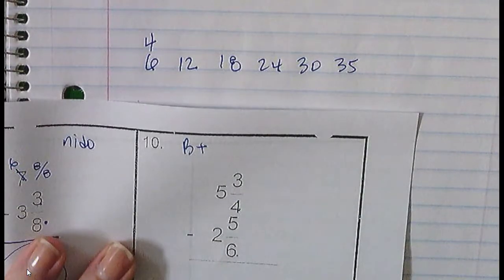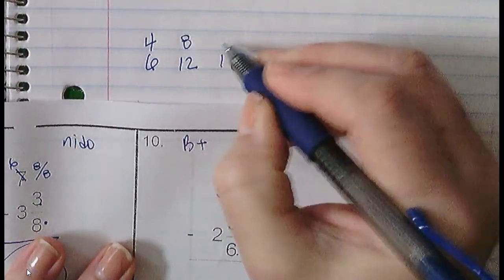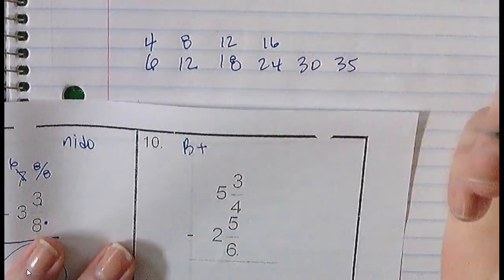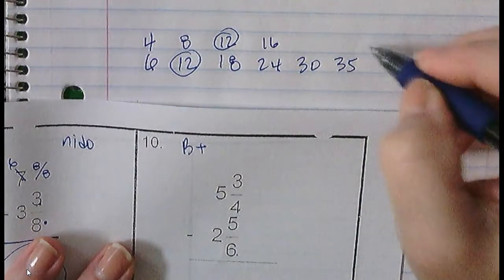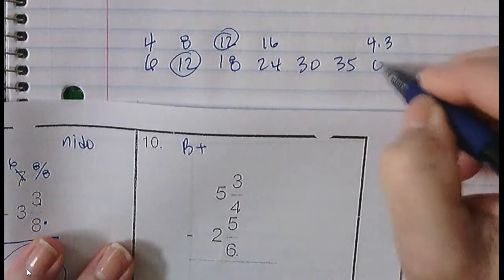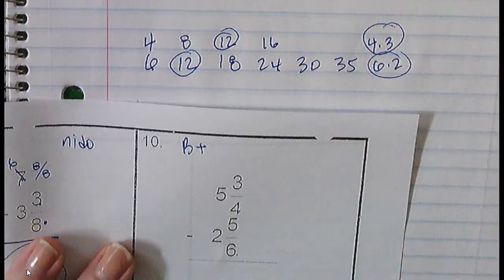So let's count by 4s. 4, 8, 12, 16. We can probably stop though. I see a 12. And we're good. Isn't that 4 times 3? And wasn't that 6 times 2? Alrighty, we can keep working.